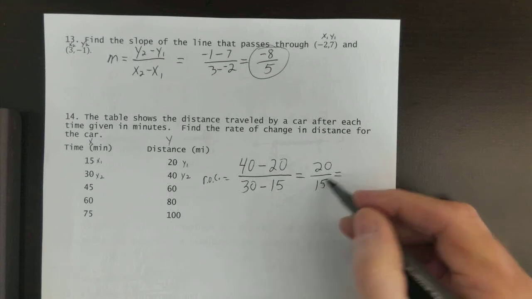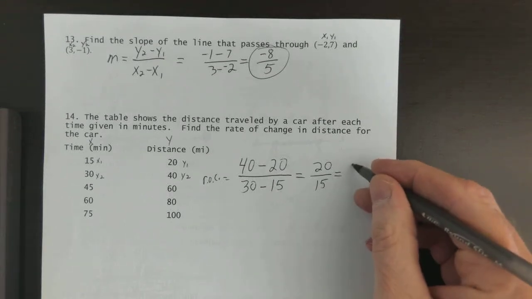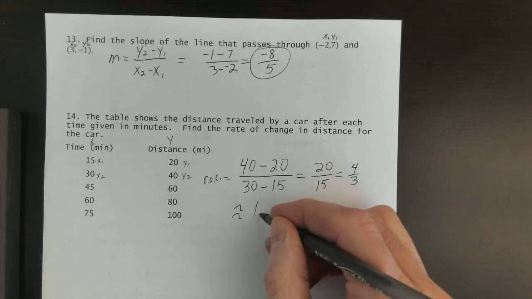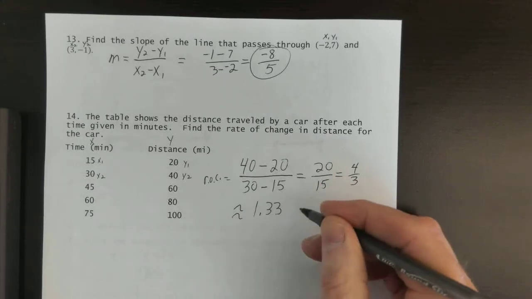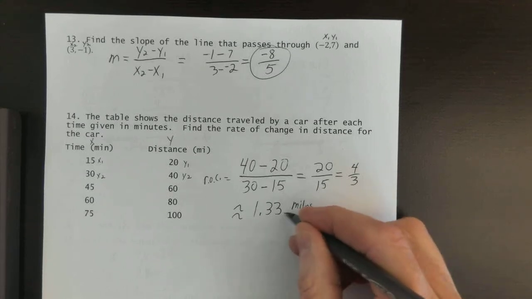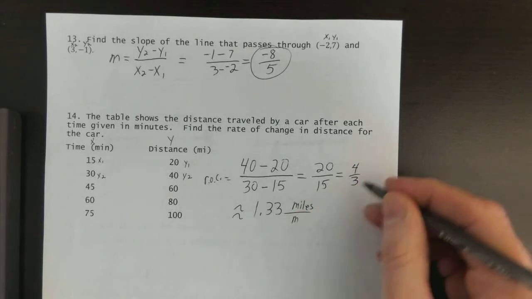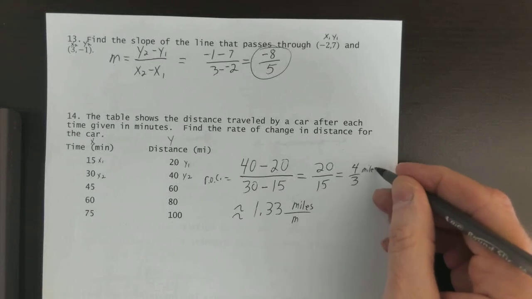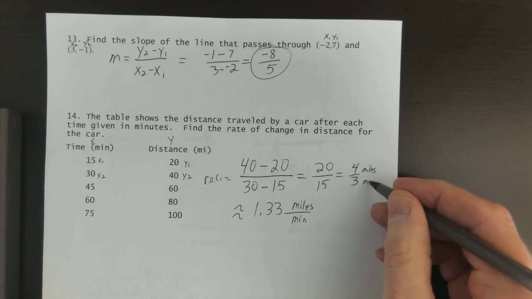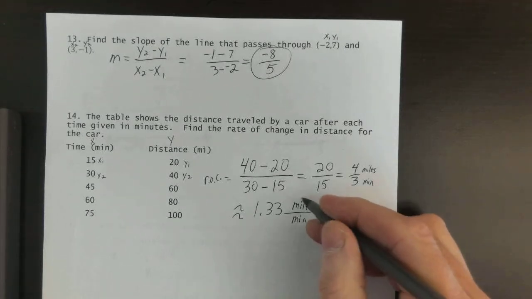Those are divisible by 5, so that's 4 over 3. That's approximately 1.33 miles per minute. This is miles here, that's the distance, and this is minutes here.